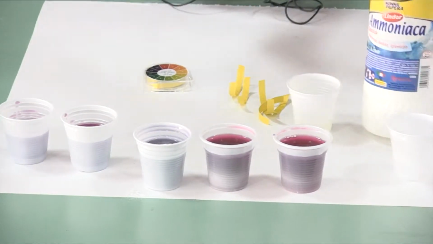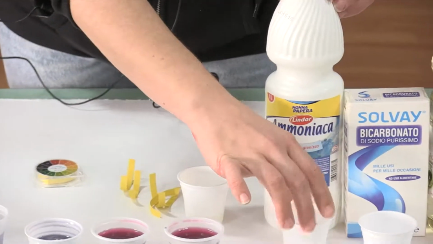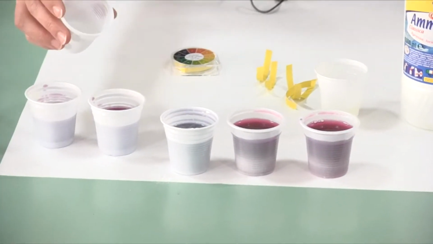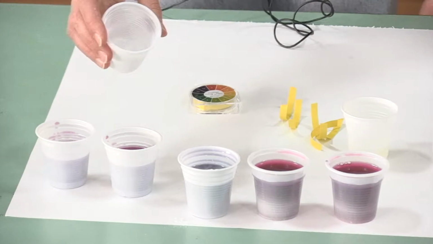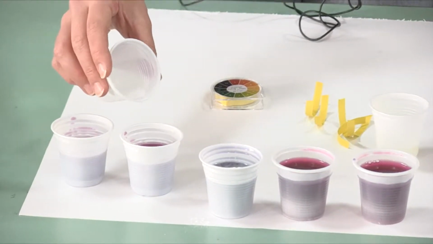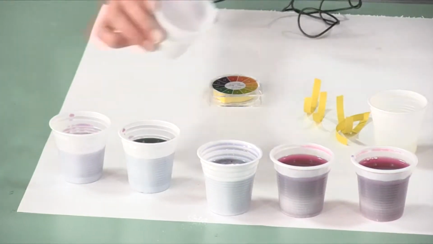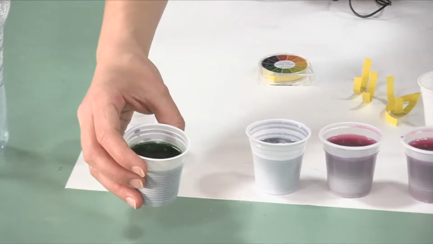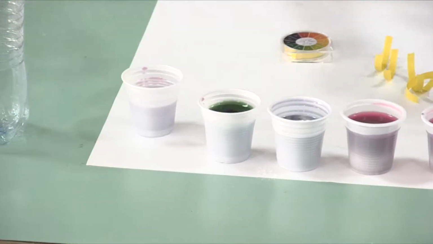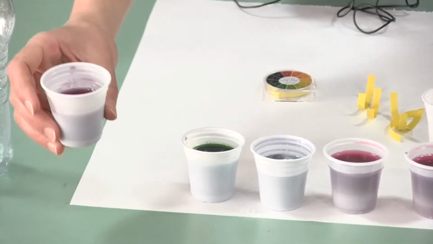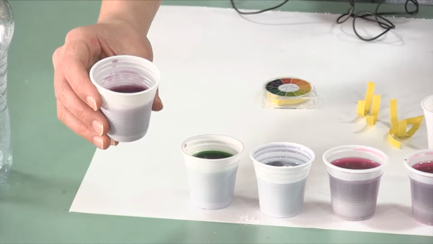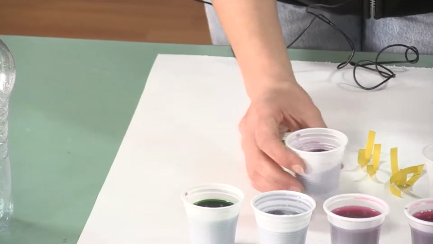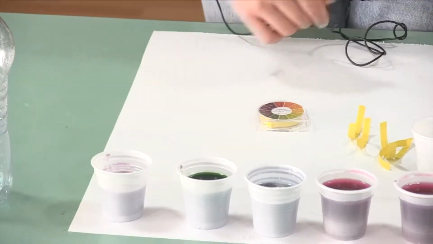And what about this very stinky and dangerous liquid that is ammonia, that is used to clean the house? Well, let's try also this one. We need to keep our face away from the glass. Oh, wow. Amazing, it has become green. So it means that we can use our red cabbage juice that we have here as a standard, as an unperturbed liquid, to test the acidity of substances.